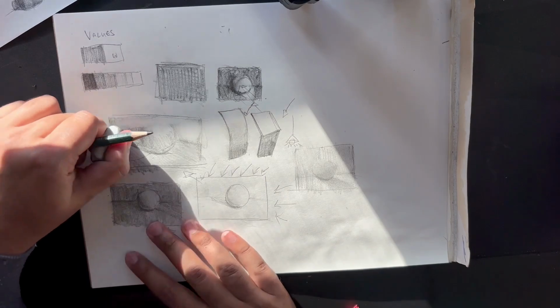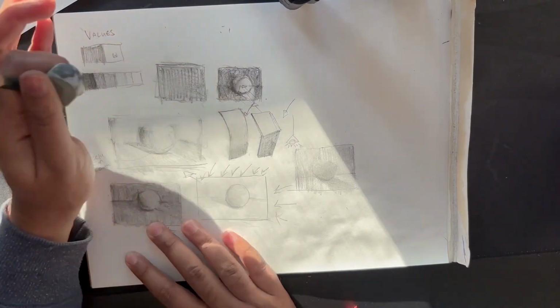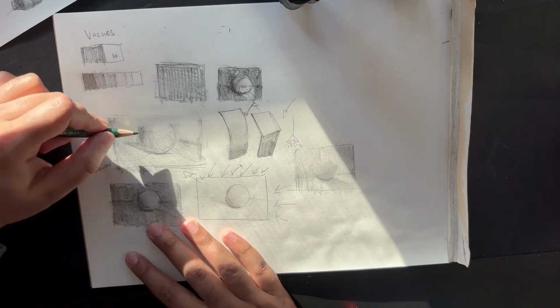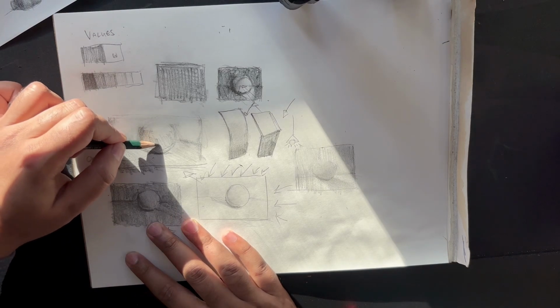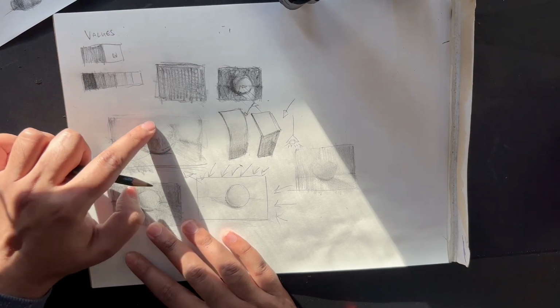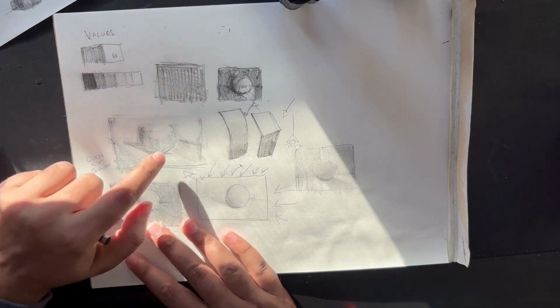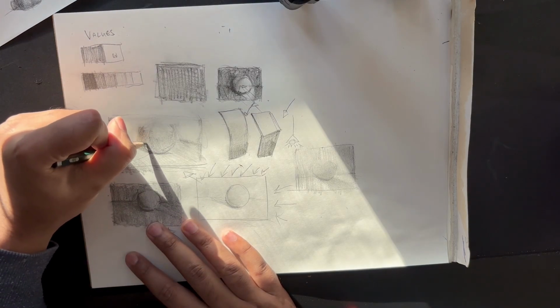I'm going to erase the bottom here. There we go. Add my darker transition thing. I think it's called a terminator. I don't know why. Soften that because I want my lightest light to just not be as bright.